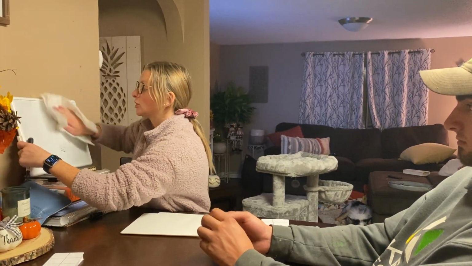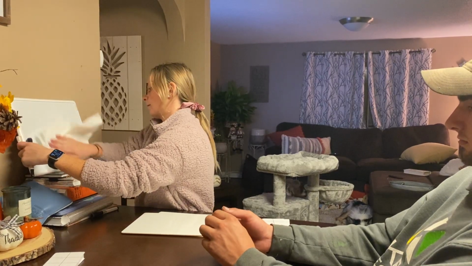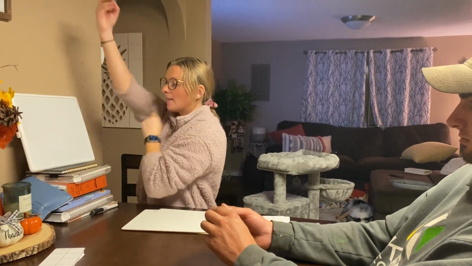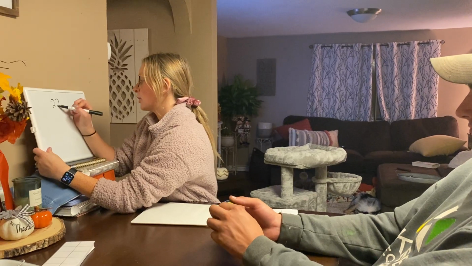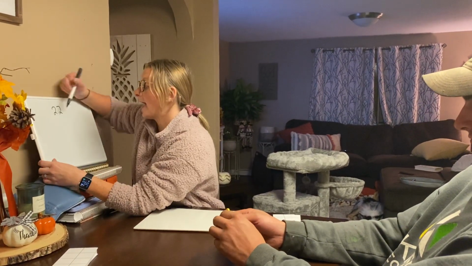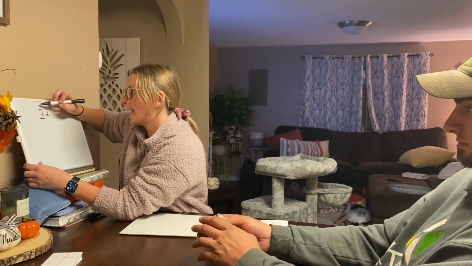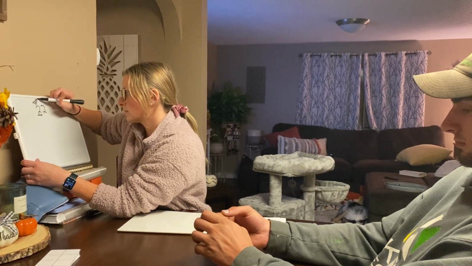Now let's try a little bit trickier number. Let's try the number 22. Can anyone tell me how many tens we would have with this number? 2, because we have a 2 in the tens spot.